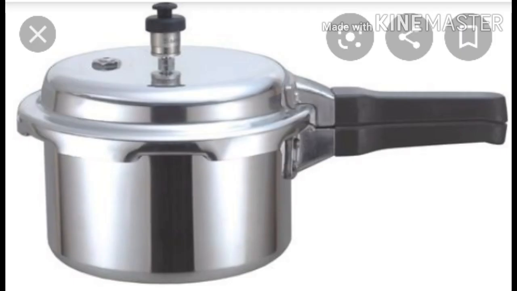Then tools. So many tools are made up of this duralumin, and mainly the aluminium pressure cooker. The pressure cooker that we are using in our home is also made up of duralumin, which is an alloy of aluminium.